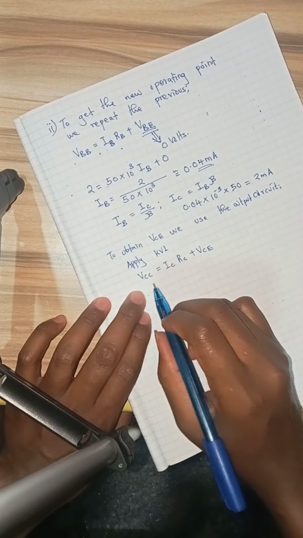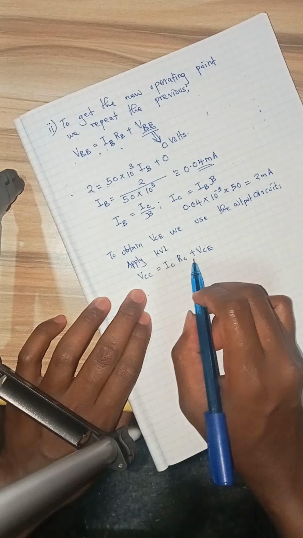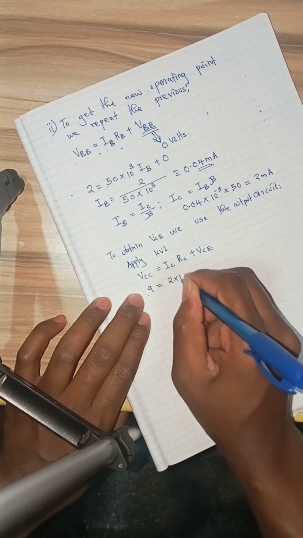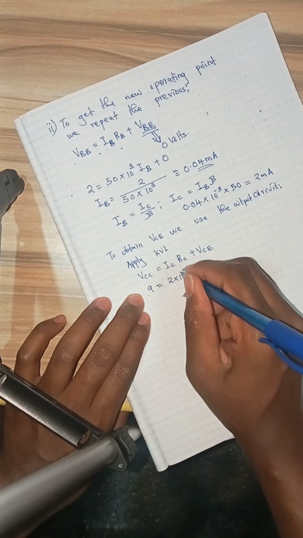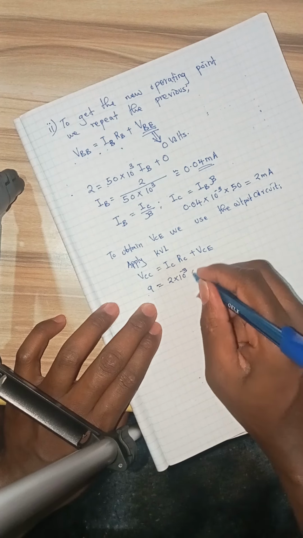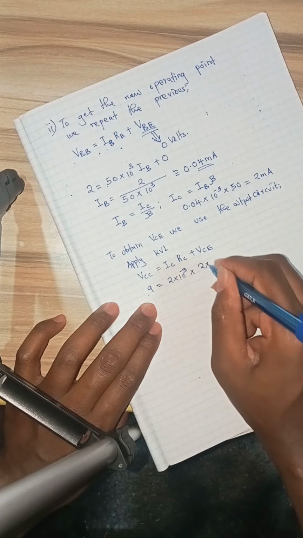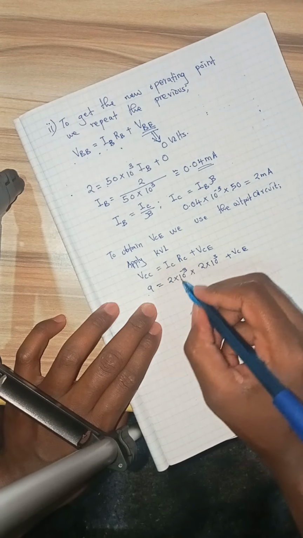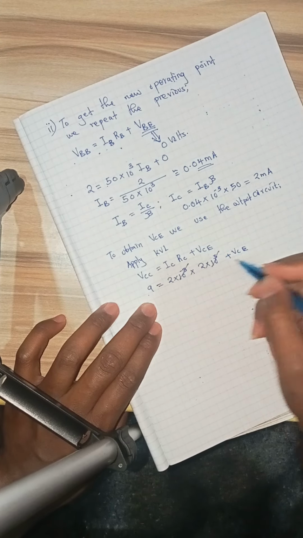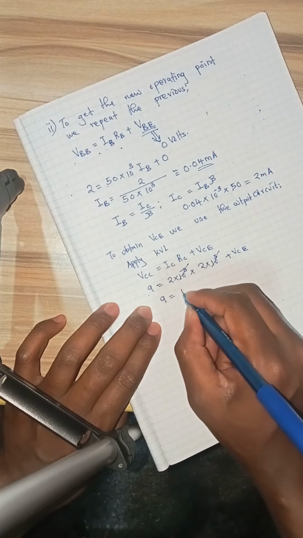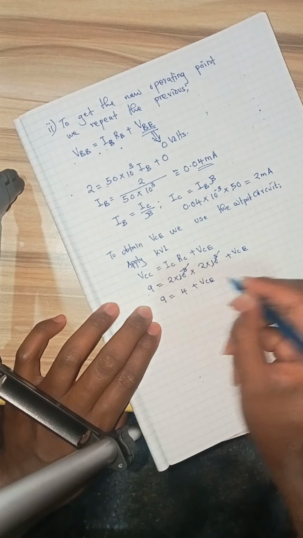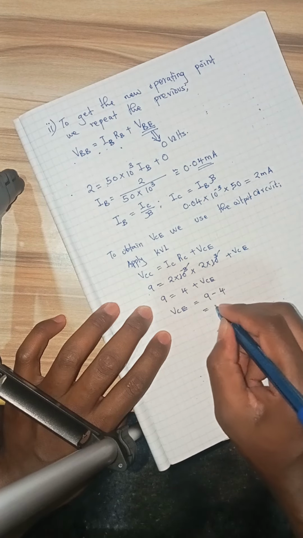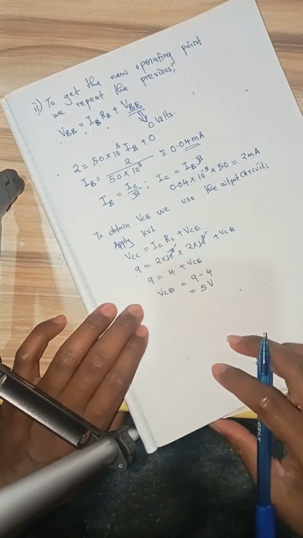Applying KVL, you get VCC equals IC multiplied by RC plus VCE. We know our VCC is 9, which equals 2 times 10 to the power negative 3 multiplied by 2 times 10 to the power positive 3, plus VCE. If we simplify, the negative 10 power negative 3 cancels with the positive, so 9 equals 4 plus VCE. Therefore VCE equals 9 minus 4, which gives 5 volts.